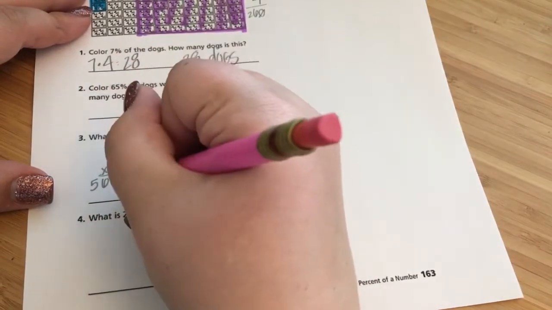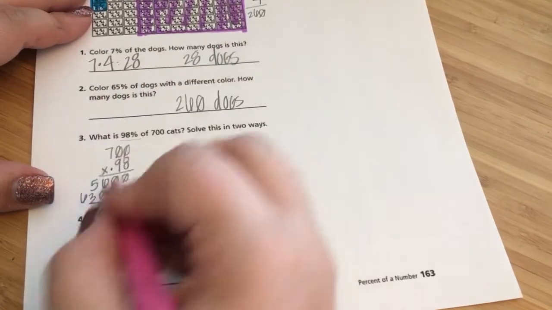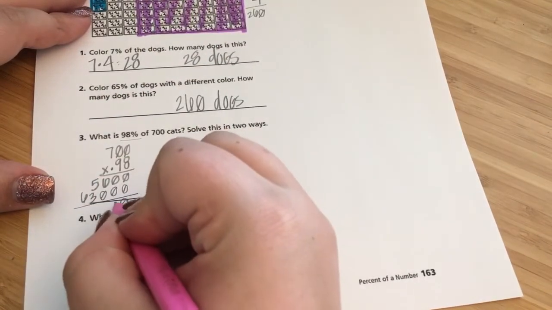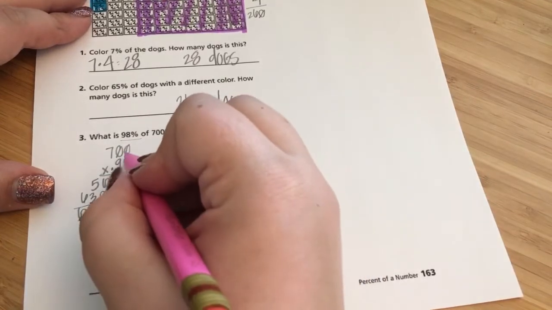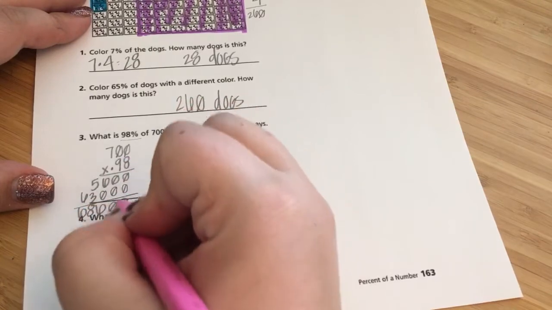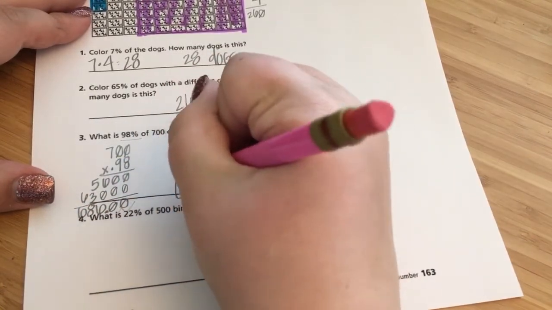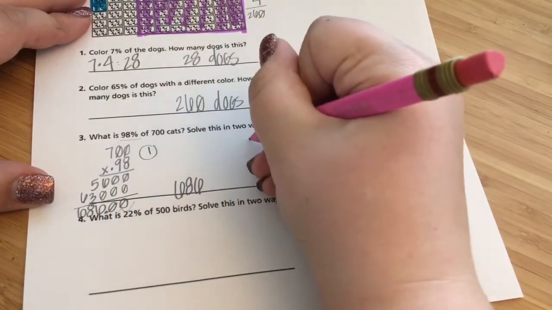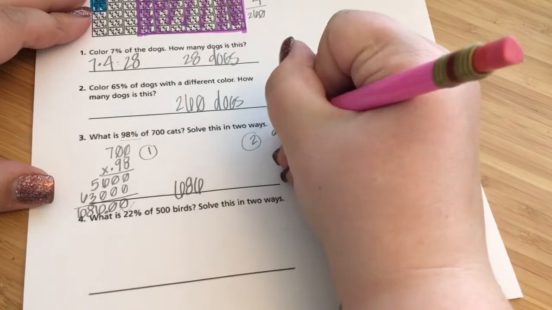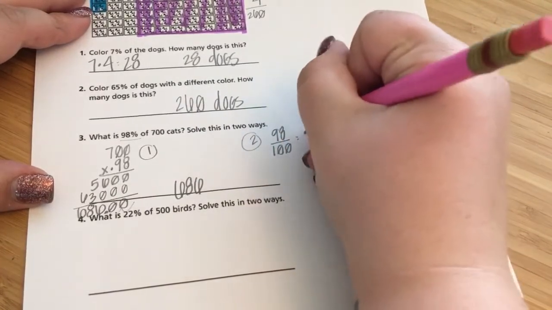So I get 5,600 for the top, and I'm going to add this to it, 6, 8, 6, and I move my decimal point over twice to the left, 1, 2, and I get an answer of 686.